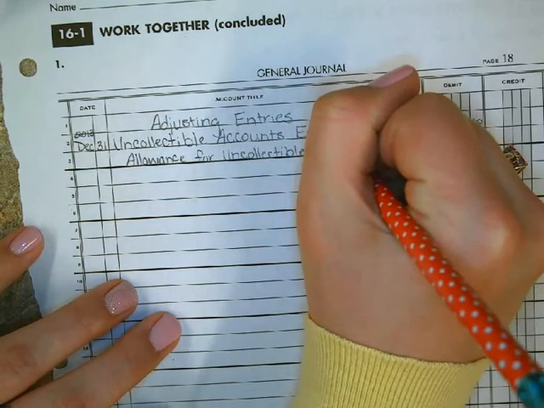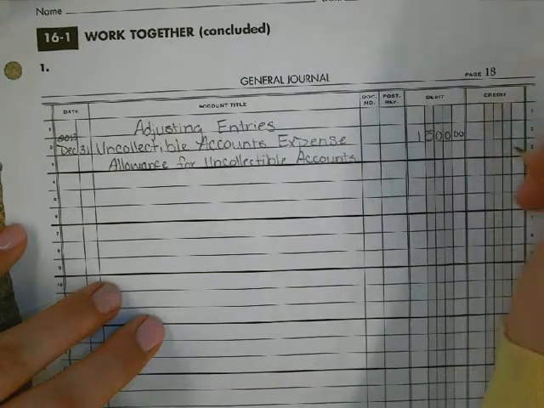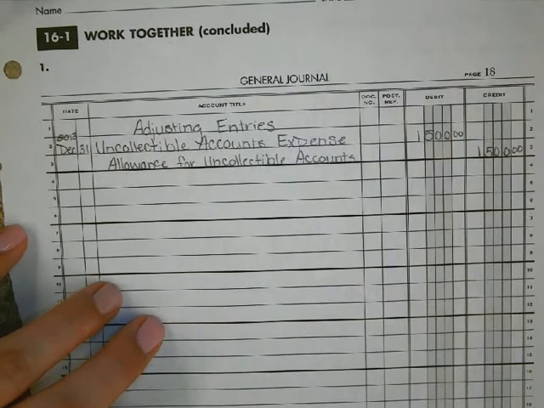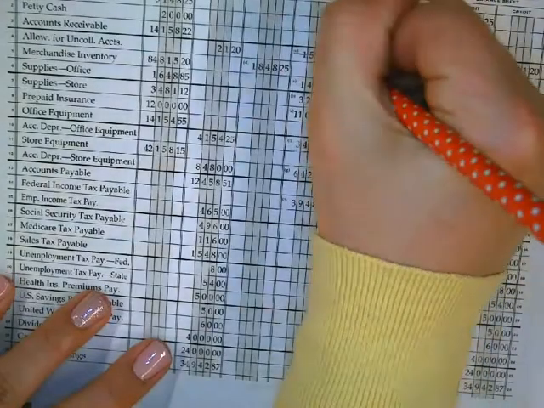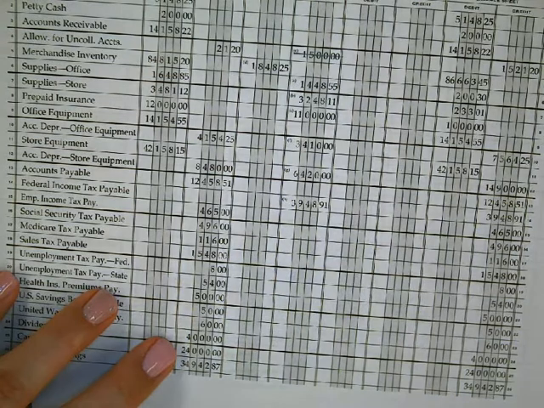And that credit is $1,500. Okay, what is our second one? Merchandising inventory. And this is a debit, so I'm going to list that one first.